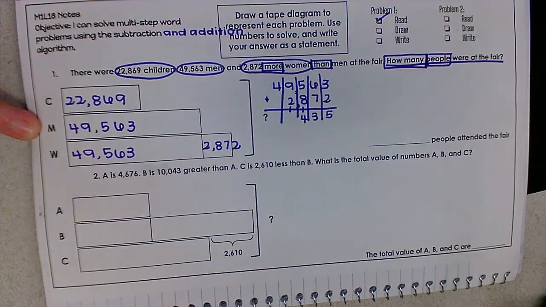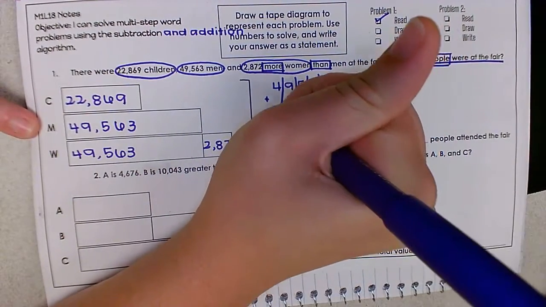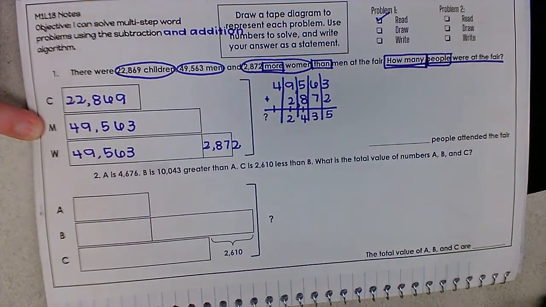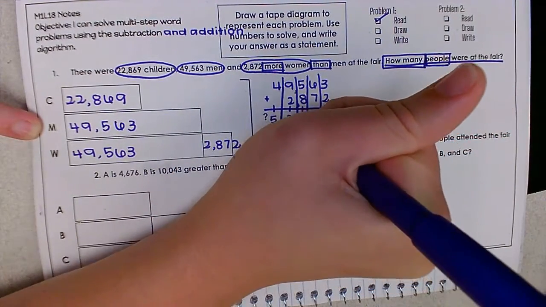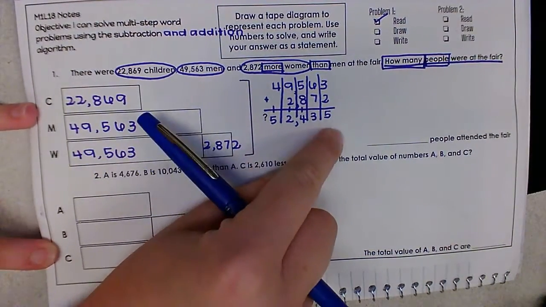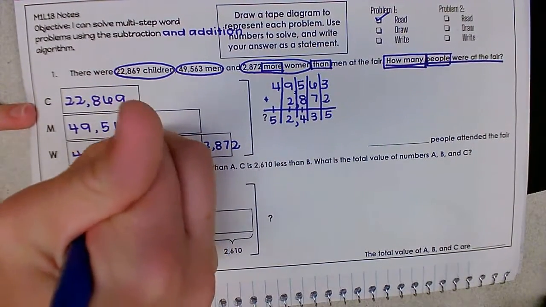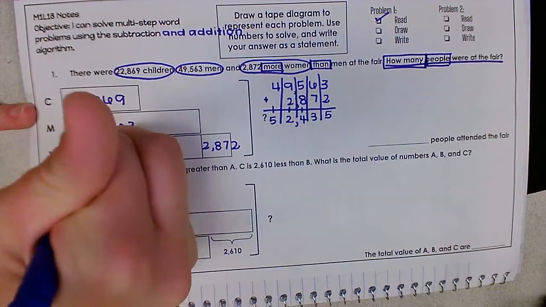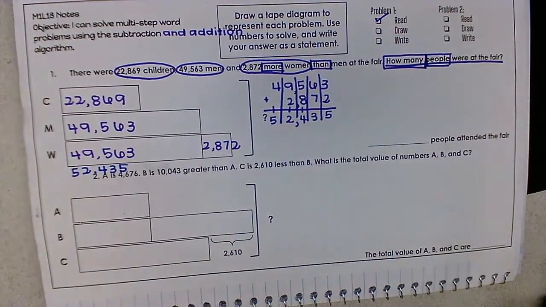I've regrouped my extra 1,000. 9 plus 2 is 11, plus 1 more is 12. 4 plus 1 equals 5. 1, 2, 3, whee! That means in total, there was 52,435 women at the fair. So I'm going to put underneath our tape diagram 52,435 for our women.